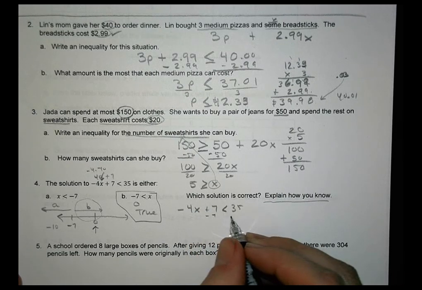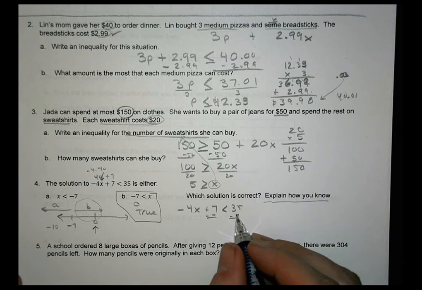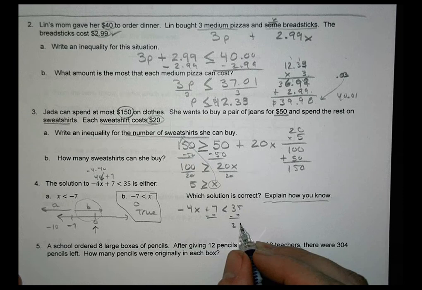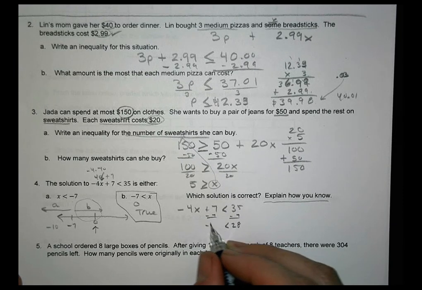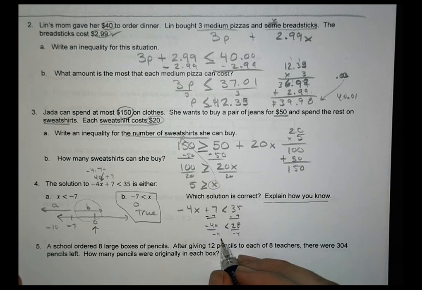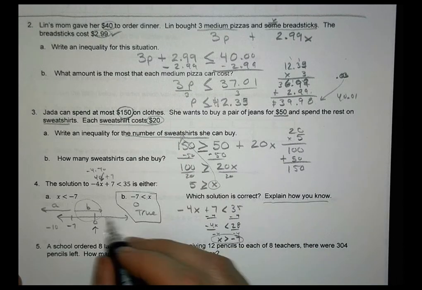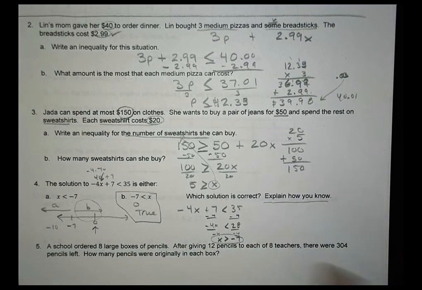You subtract 7, and you end up with 28 is greater than negative 4x. And when you divide by a negative number, we do need to reverse our sign. x becomes greater than negative 7. 28 divided by negative 4 is negative 7. So that's the solution, but this is a way of proving that with some actual numbers.